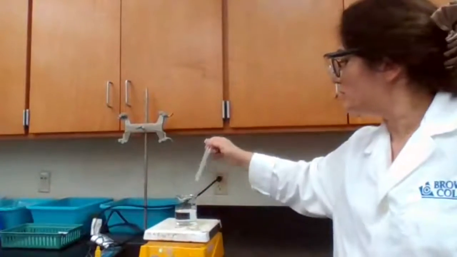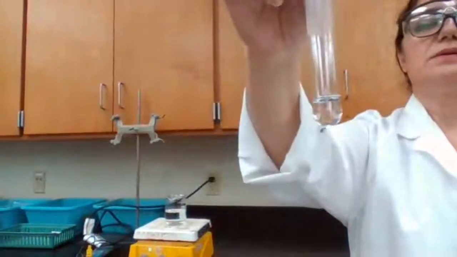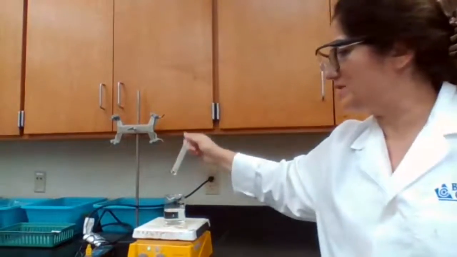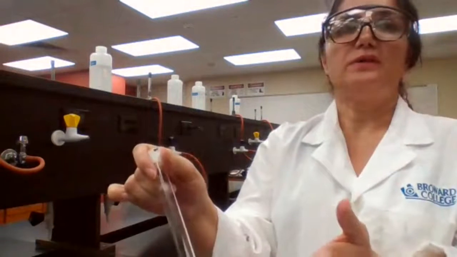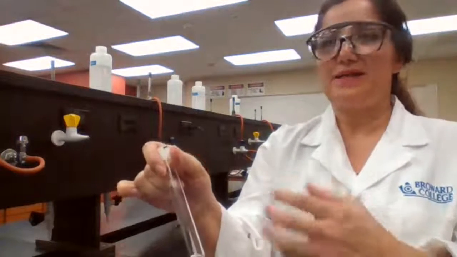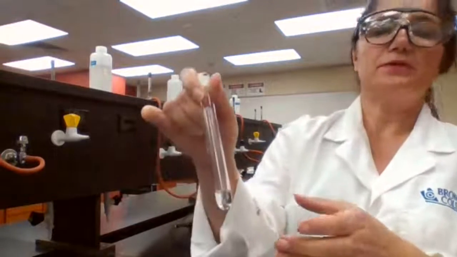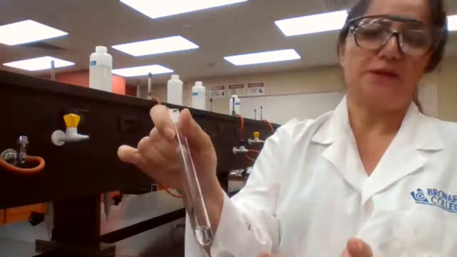it changed to a clear solution. So in the hot water bath, it changed to a clear solution, and in the ice bath, you saw the precipitate. It formed crystals. So dissolving ammonium chloride in water, you can then decide based on the observation at these two different temperatures whether this is an exothermic or endothermic reaction.